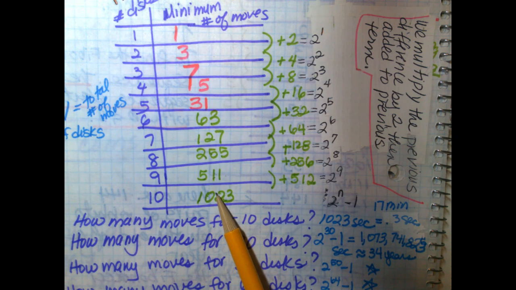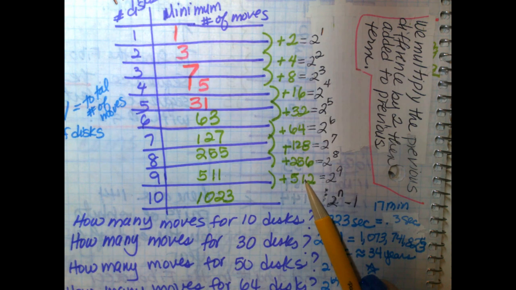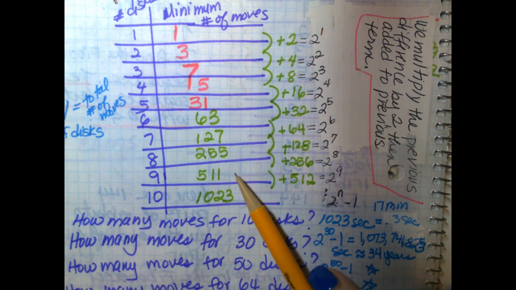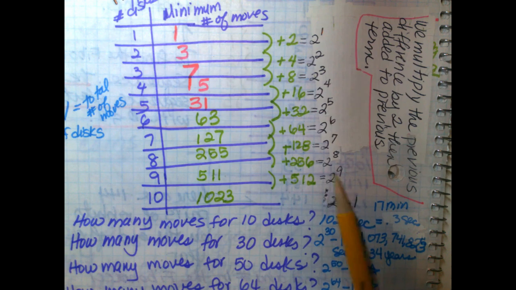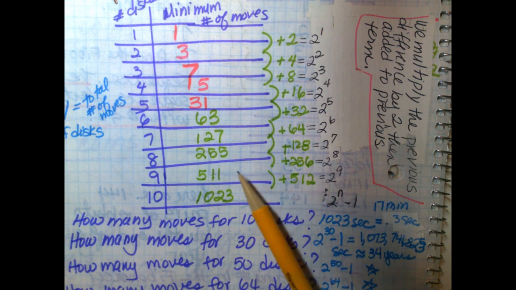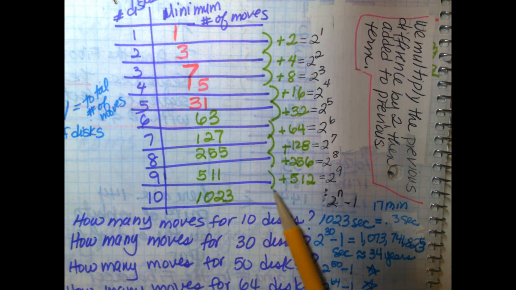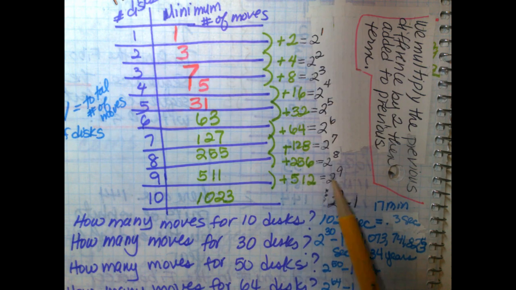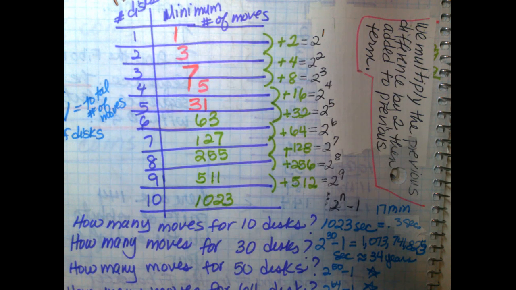So we have 2 to the n, and then the difference between 2 to the n, which is 2 to the ninth power, which is 512, instead of 511, basically you just need to subtract 1. So it's 2 to the ninth minus 1, or 2 to the eighth minus 1, or 2 to the seventh minus 1. You just need to subtract 1 to find that number. So to find this one, it will be 2 to the 10th minus 1. So 2 to the 10th is 1,024, and then minus 1, it will be 1,023.